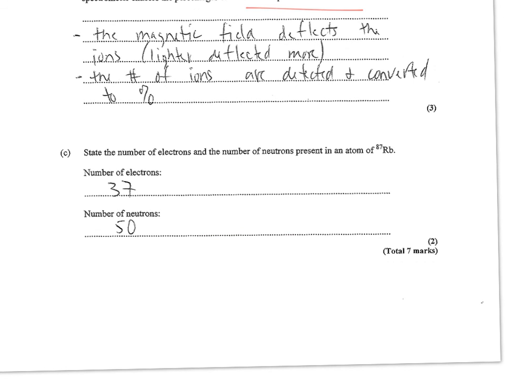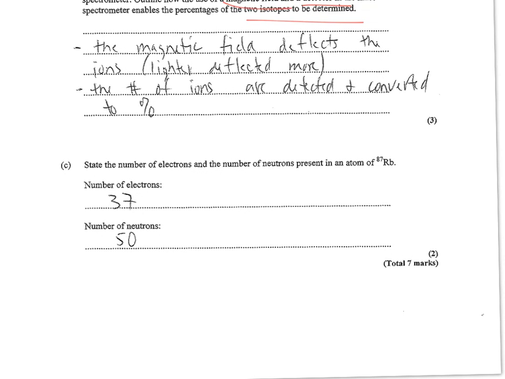And then C was really pretty straightforward. It's not an ion, it's just an isotope. 87 rubidium, all they want is electrons and neutrons, so you look up the atomic number for rubidium, and see it's 37, which means it has 37 protons, 37 electrons, since it's not an ion. Subtract to get your 50 neutrons. And that finishes up paper 2 for this exam.